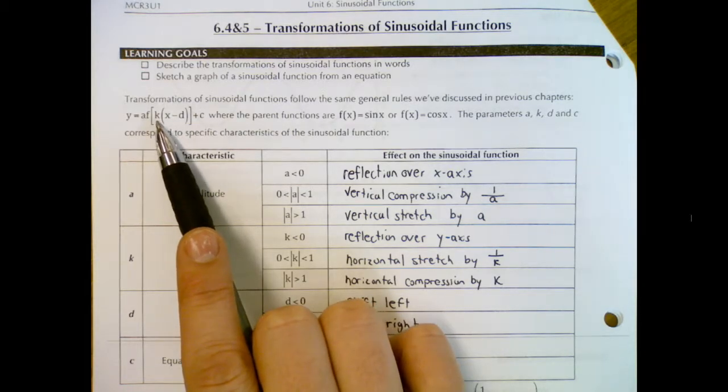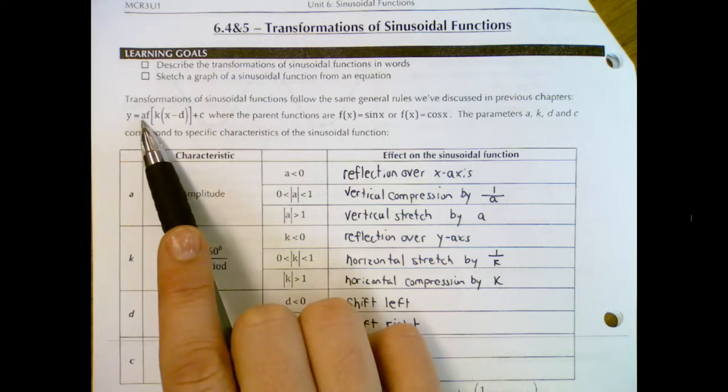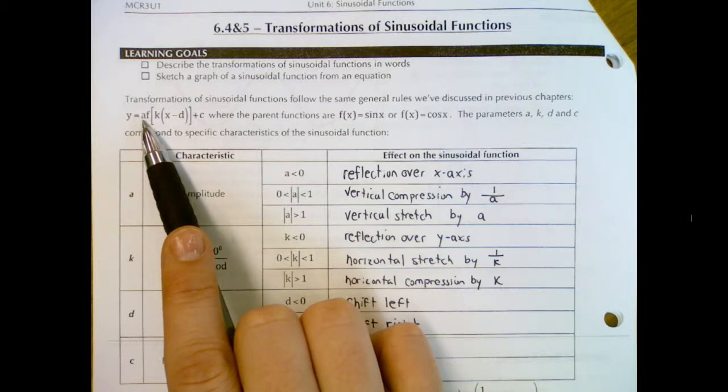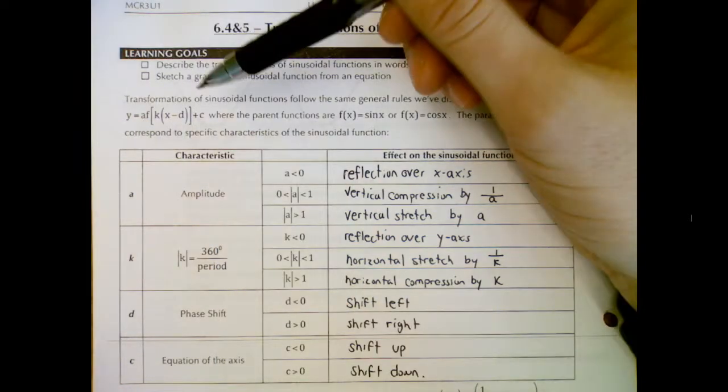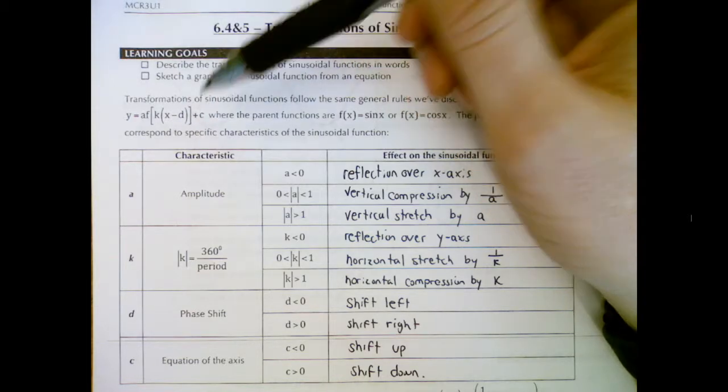K is the multiplier, so that's the stretch or compression. D is the add or subtract, so that's the shift horizontally. In terms of A and C, A is multiplying onto the function, so it's the impact on Y, stretching the Y's or compressing the Y's. Also reflecting is built in there too. C is the adding part, so it's the shift up or down.